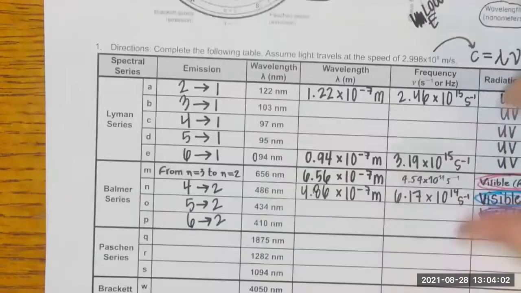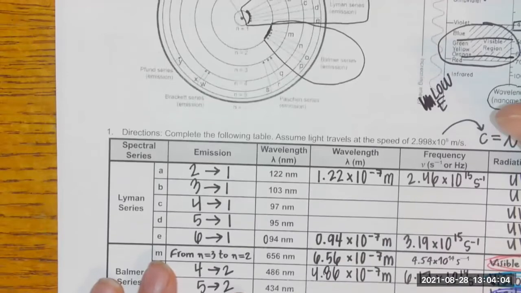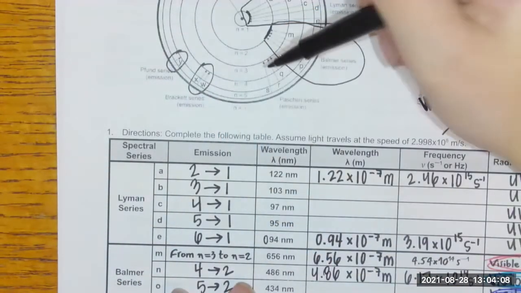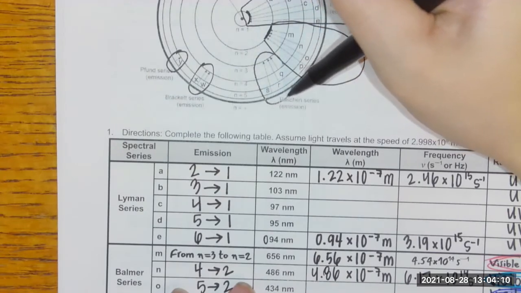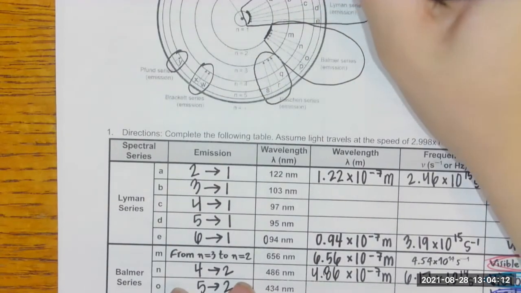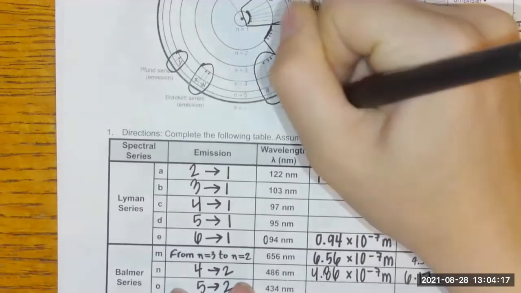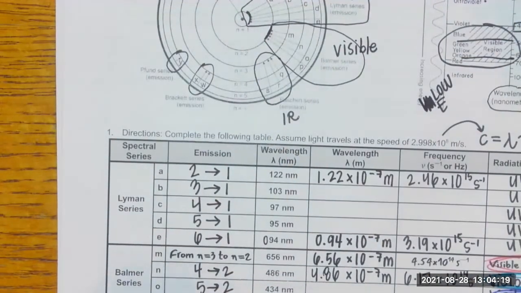All of these ones are just low energy ones. We don't really talk about the Brackett series or the Pfund series. The ones that are pretty much major are the Lyman series, the Balmer series, and the Paschen series, which is in infrared.